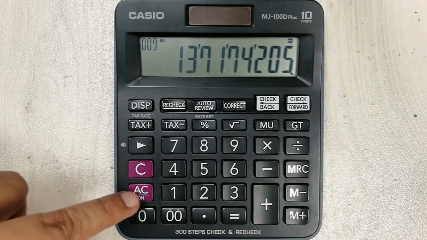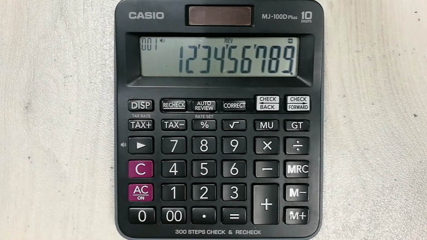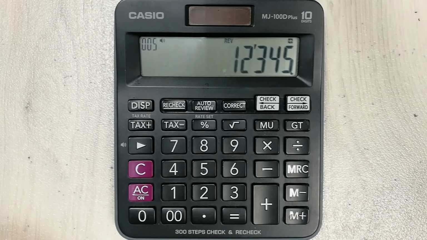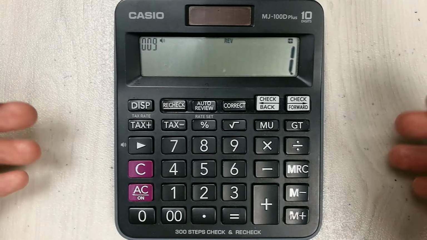Okay, and now press the AC button, and now if I press this auto review button, the numbers start going in the backward direction in this sequence. So this is a very cool trick. You can also use this trick.